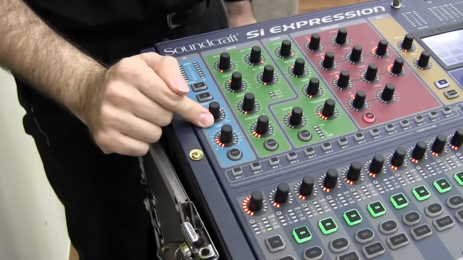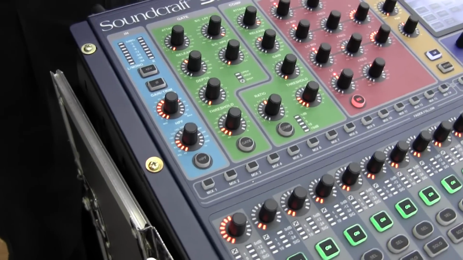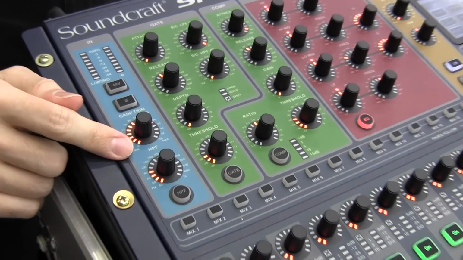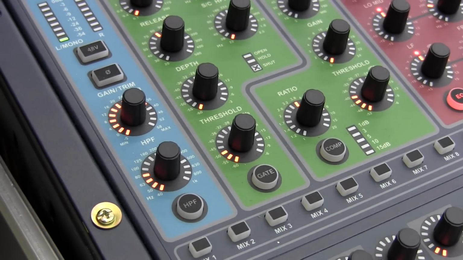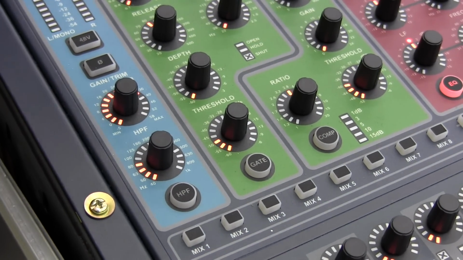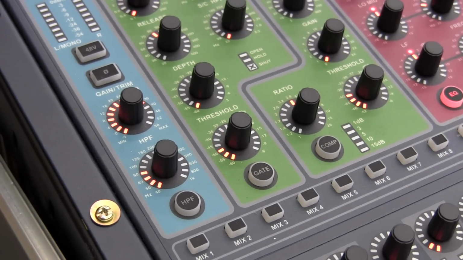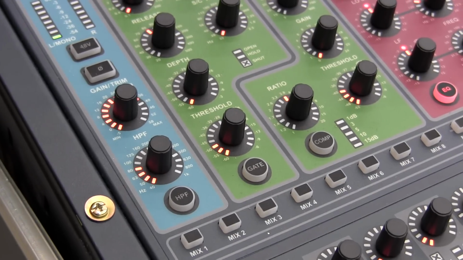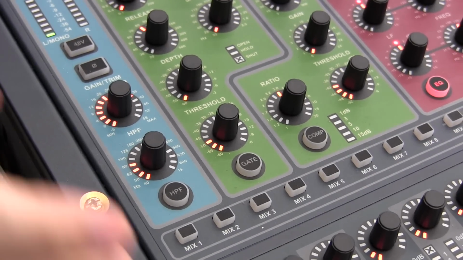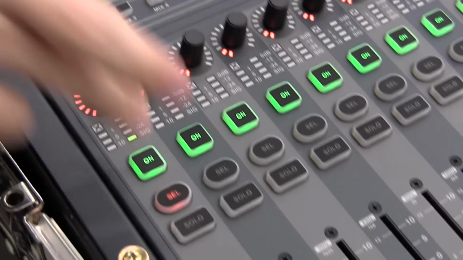Next, HPF. What does that stand for, everyone? High pass filter, all right? Now what does that do? Cut low. Yes, it cuts the low frequencies. The easiest way for me to demonstrate it is just to show you.